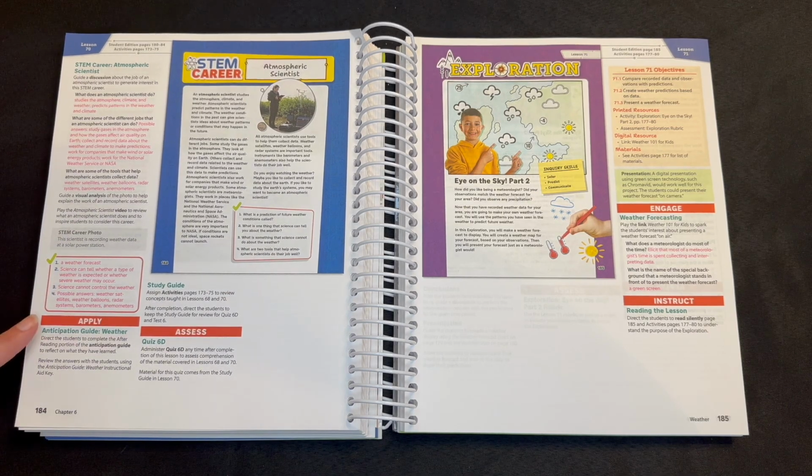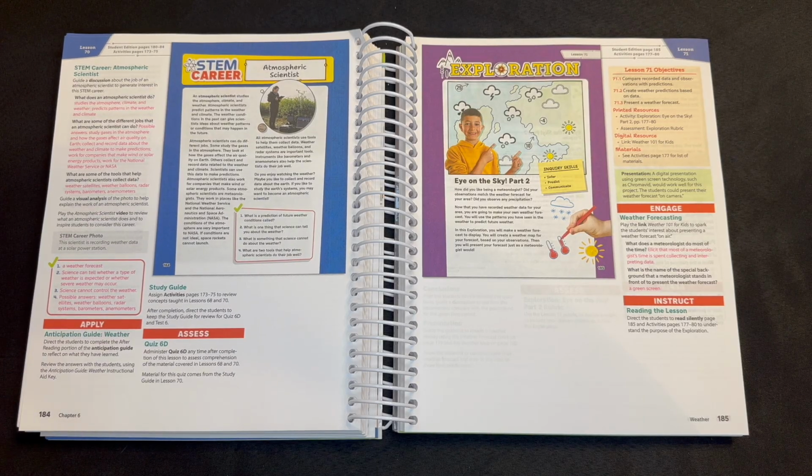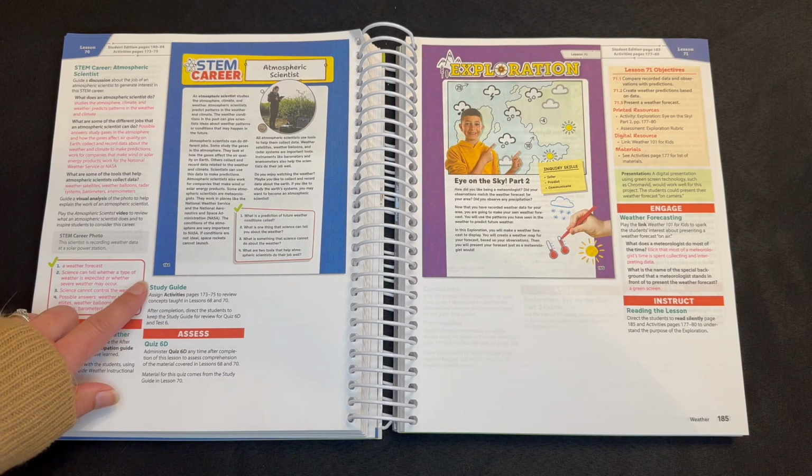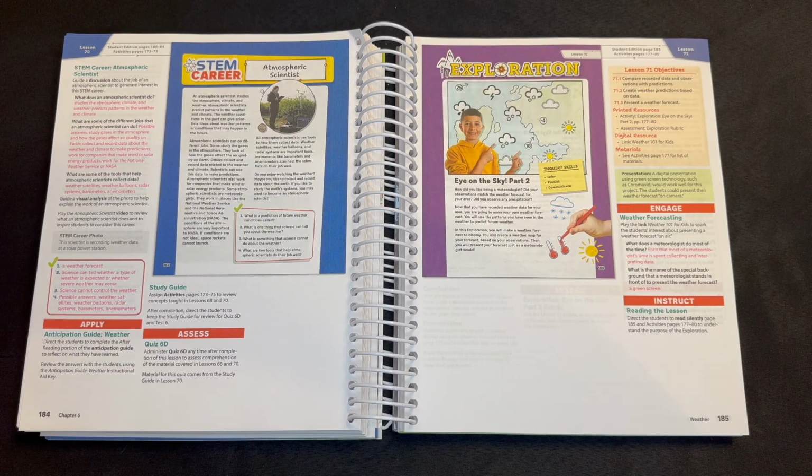As you continue teaching, you will come to the apply stage. Here, your students will be completing the after reading portion of the anticipation guide. This was a material that was listed under the printed resources at the beginning of the lesson. Next, they will have their study guide, pages that they will do in their activity manual. And here we have assess. In this lesson, your students will have a quiz.